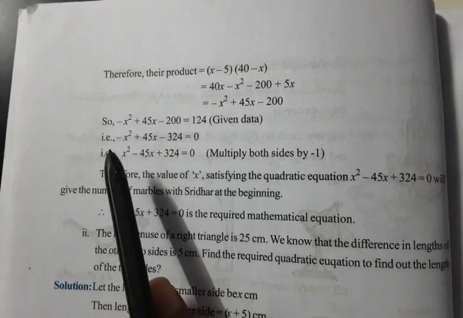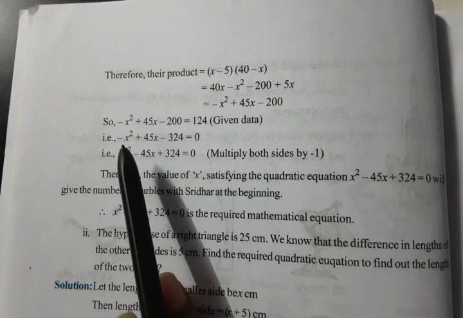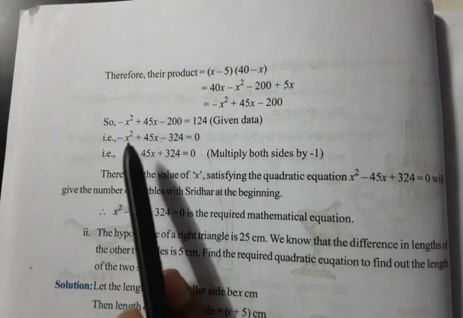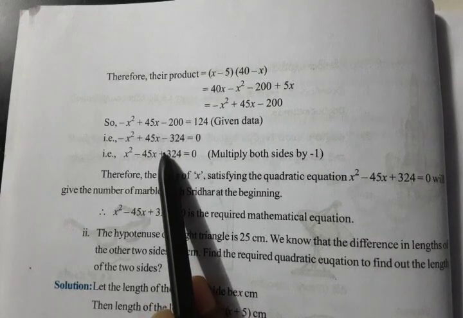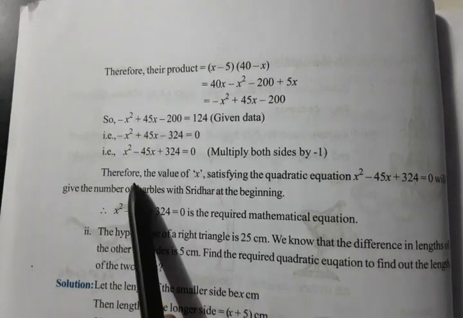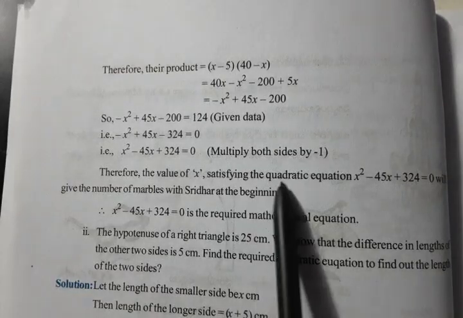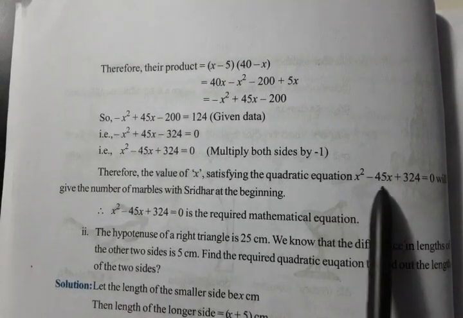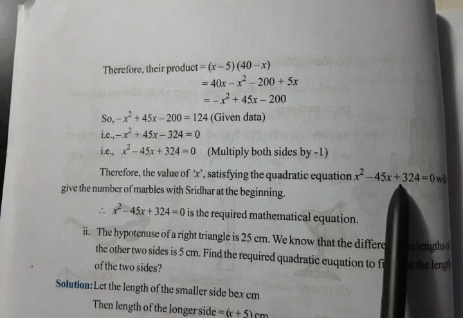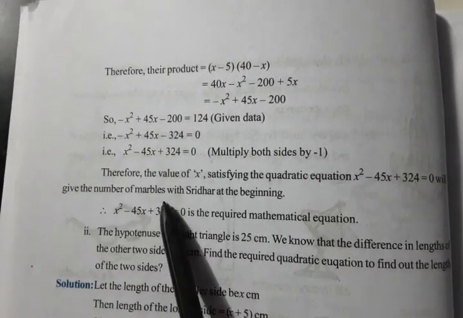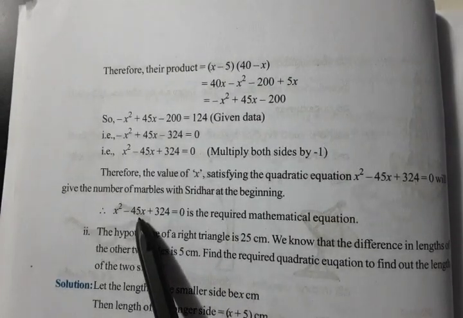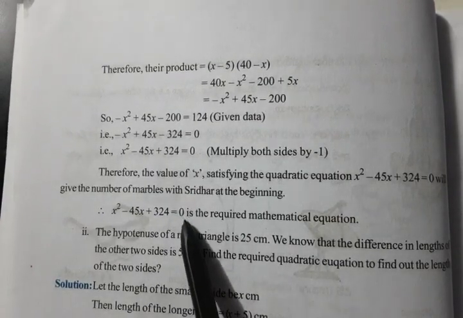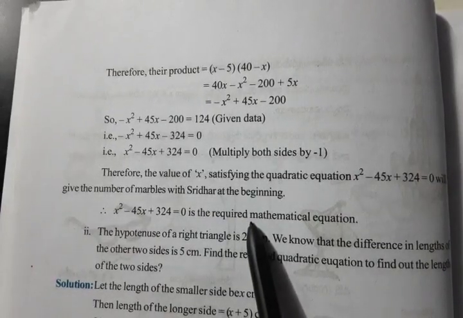When we take the minus common, the signs should change, minus becomes plus and plus becomes minus. Therefore, the value of x satisfies the quadratic equation x square minus 45x plus 324 equal to 0. It gives the number of marbles with Sridhar at the beginning. So x square minus 45x plus 324 equal to 0 is the required mathematical equation.